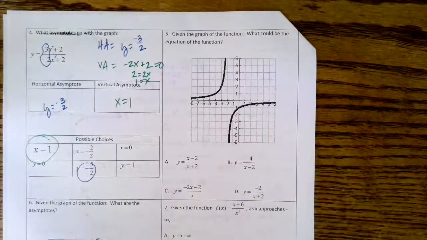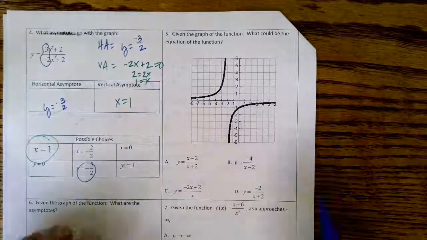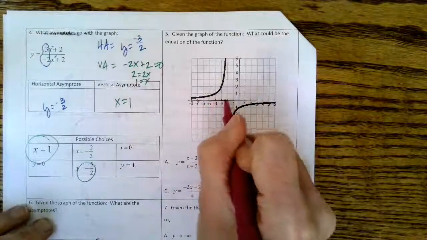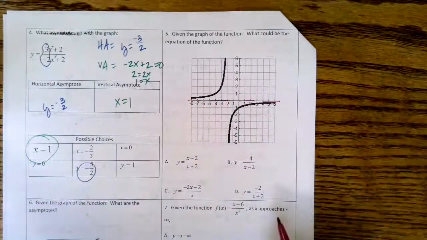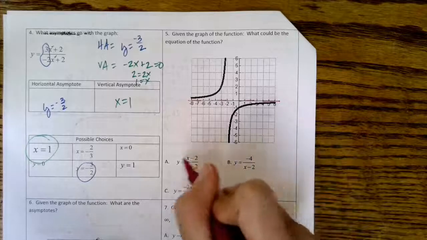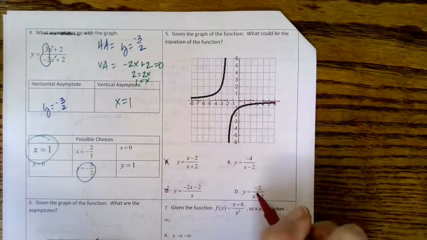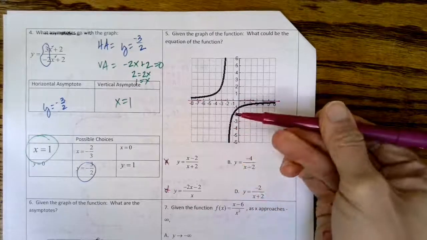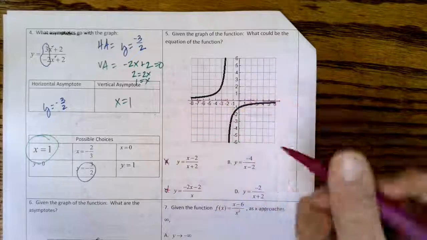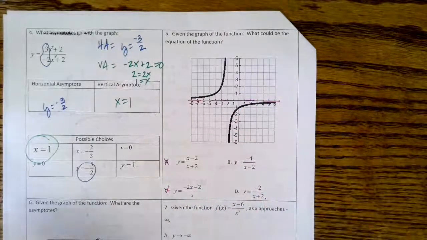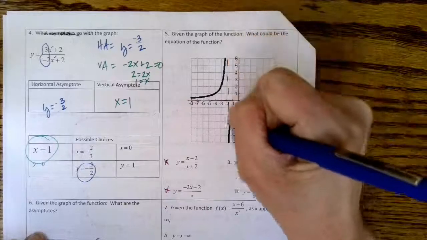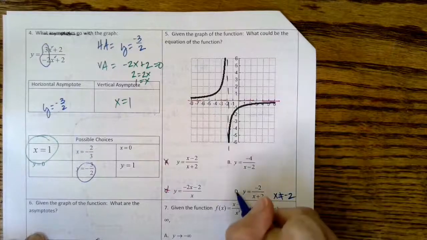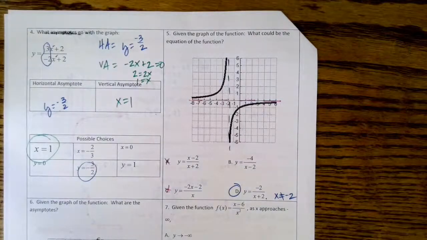Given the graph, what could be the equation? All right. So because I see a horizontal asymptote at y is equal to 0, I know I have more x's in my denominator. So not this one, because that's going to give me right there. My whole graph is shifted this way, which means an x plus 2 makes sense. When I look at my vertical asymptote, I can see that a value of x cannot equal negative 2 because that's where that asymptote is going to be.